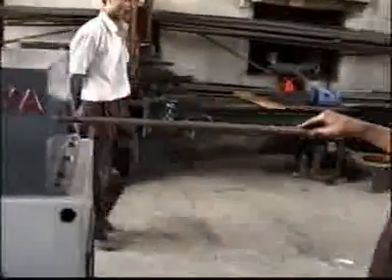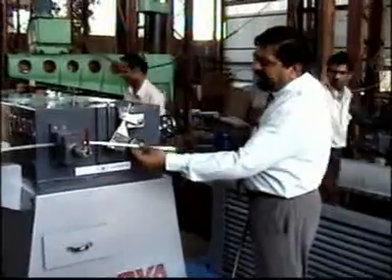This is the feeding end of the machine. You can feed any length of tube from this side, and on the other side you get the fin tube. Say for example, we have a 4-meter tube. He is feeding from this side. Now, as you can see, the tube end has come to the discharge side.